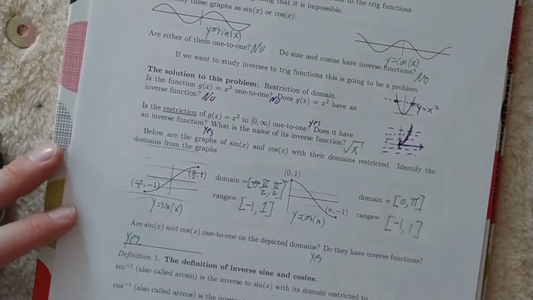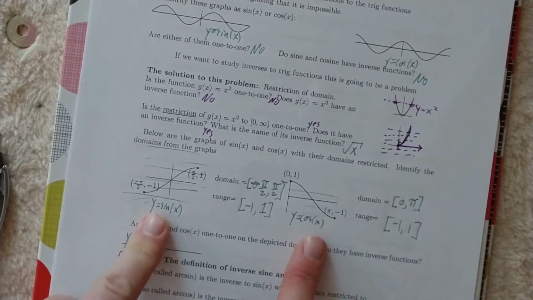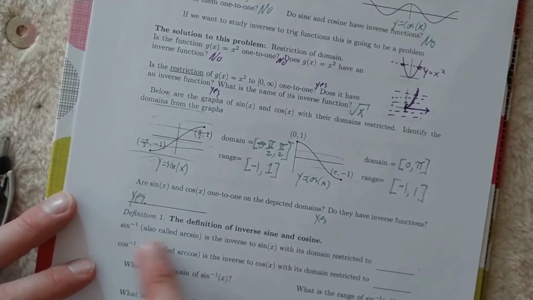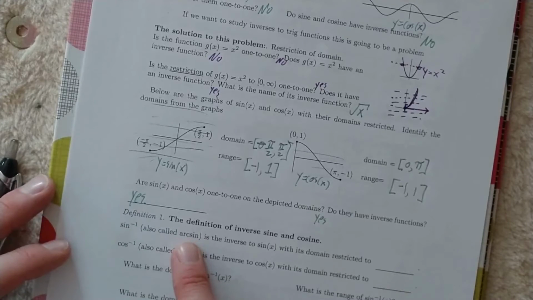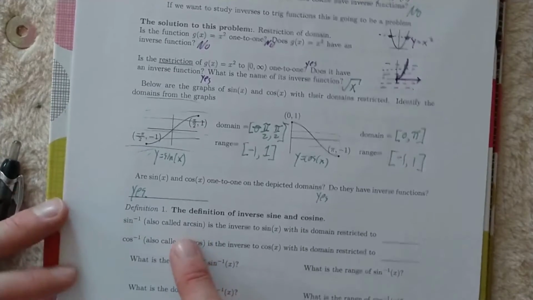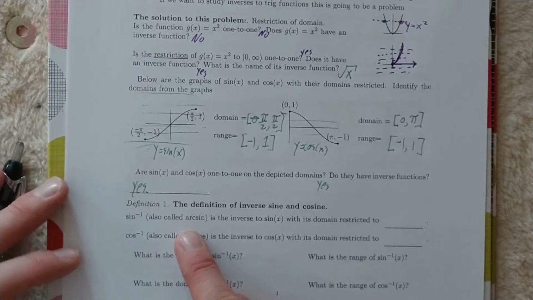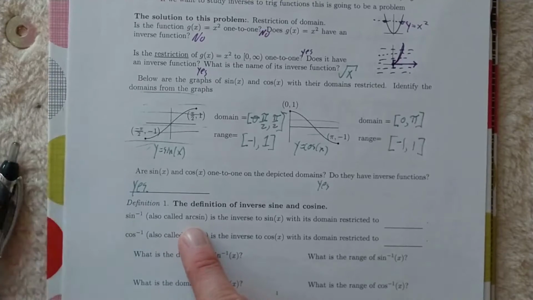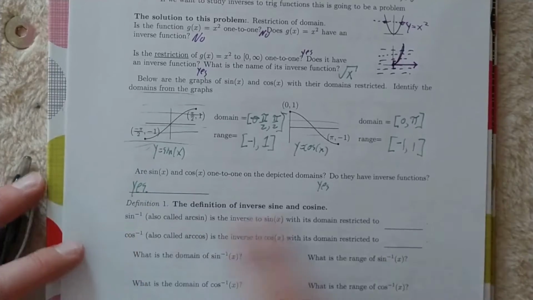Okay, so as long as we restrict domains appropriately, trig functions have inverse functions. Let's give them names. Inverse sine of x, also called arc sine of x. Importantly, lots of your calculators or computing devices might read an arc sine instead of a sine. You might have to ask it what arc sine is instead of sine inverse.